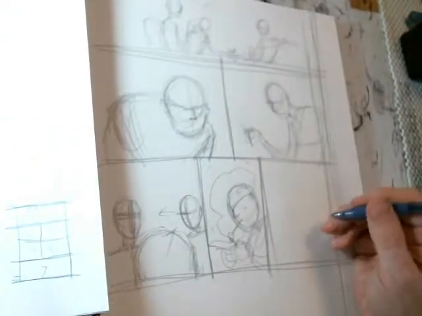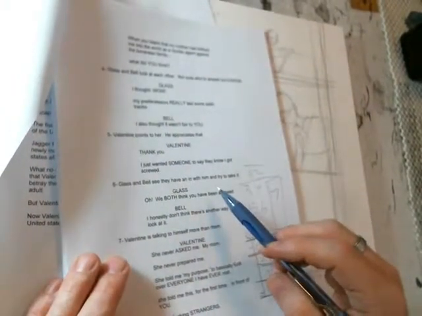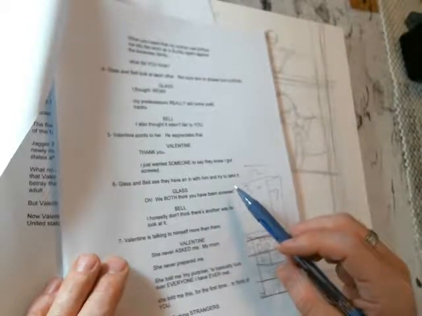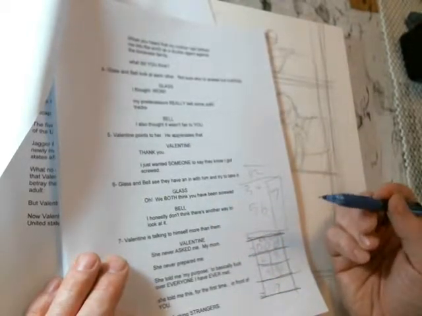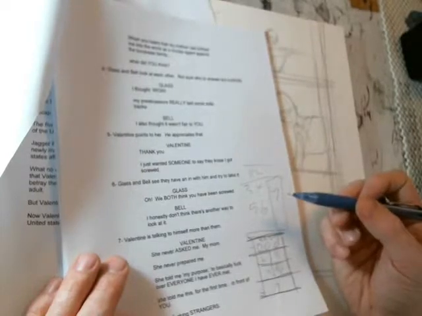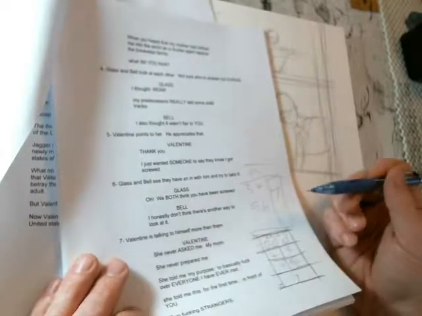What else we got? Now, panel 6. Glass and Bell see that they have it in with him, and they try to take it. So whatever he's going to throw at them, insults or bullshit or whatever, they're just going to go along for the ride.